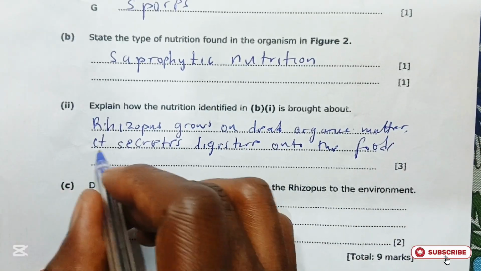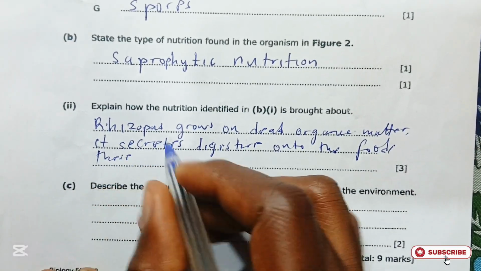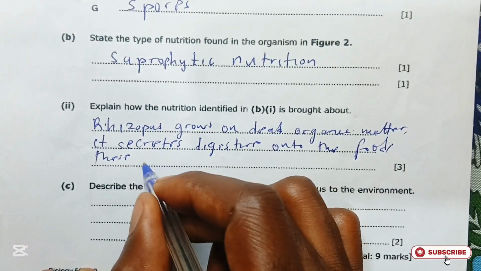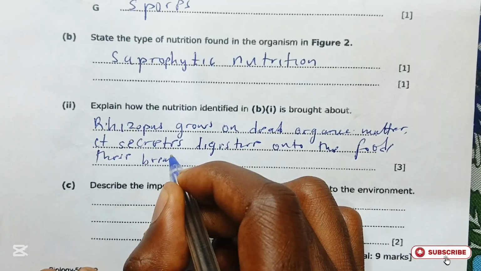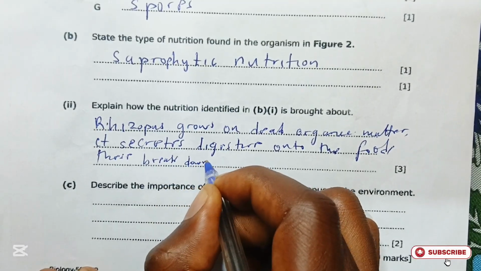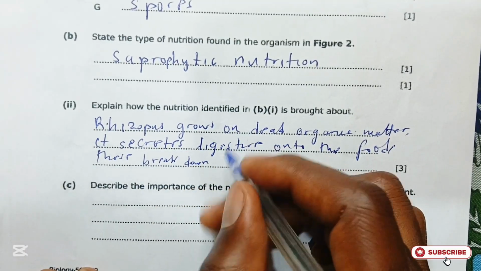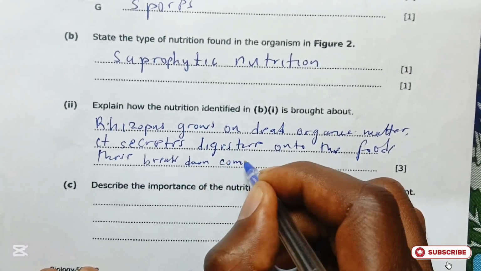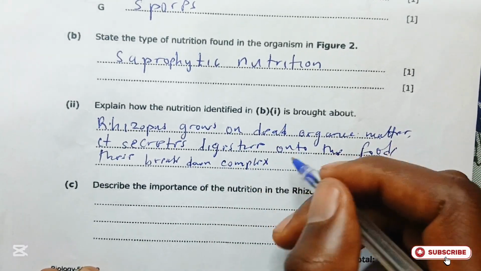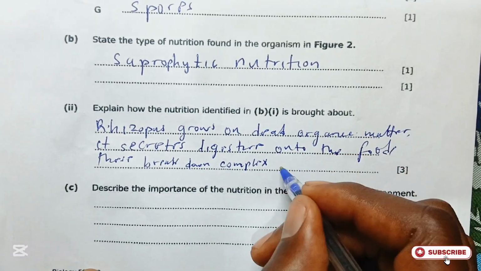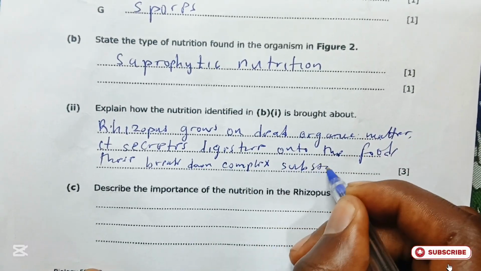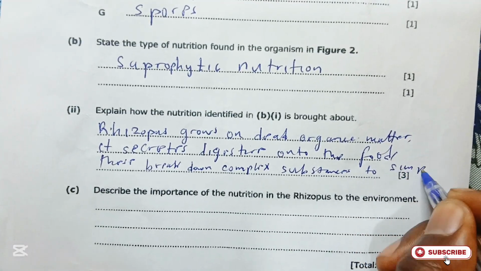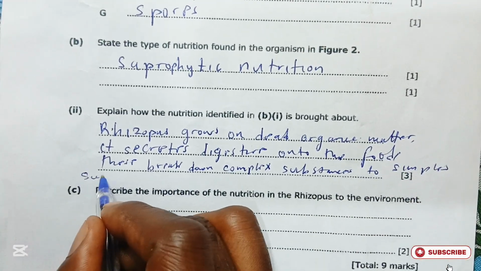You say these enzymes break down complex substances into simpler substances.